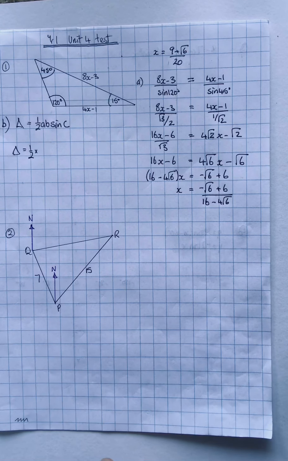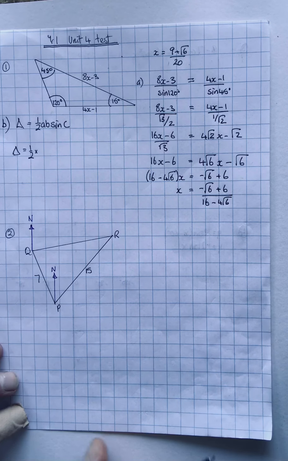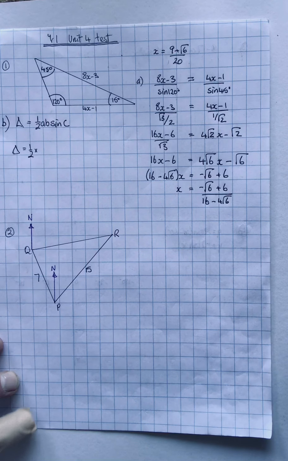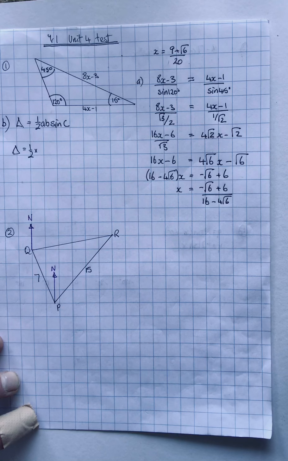All right, number 2. They give you a diagram, they also give you information. The information they give you that's not on the diagram is this.